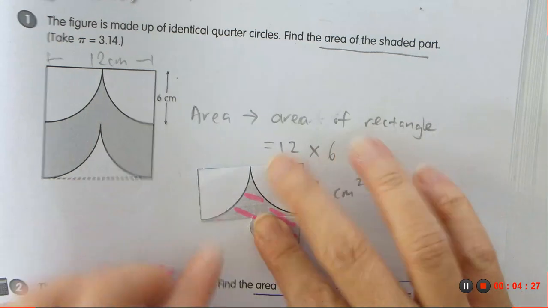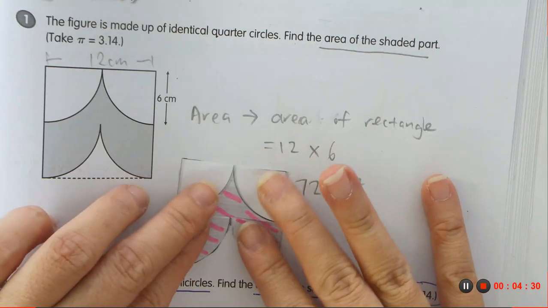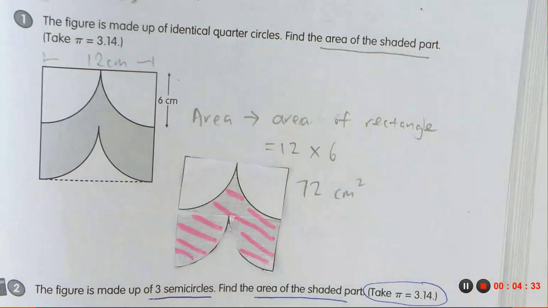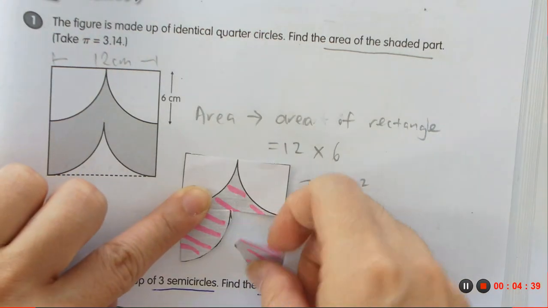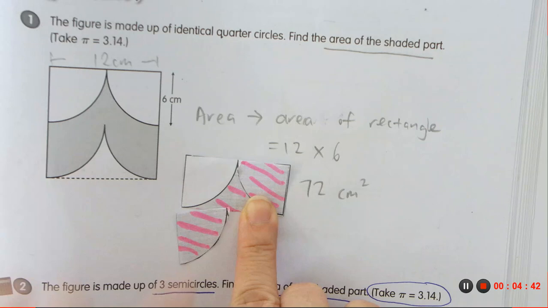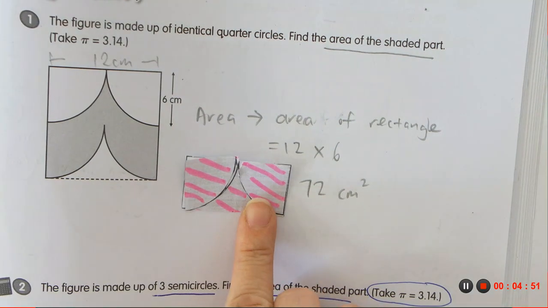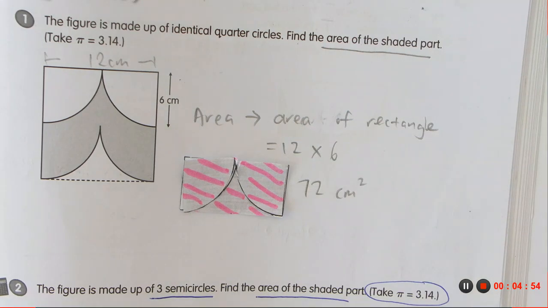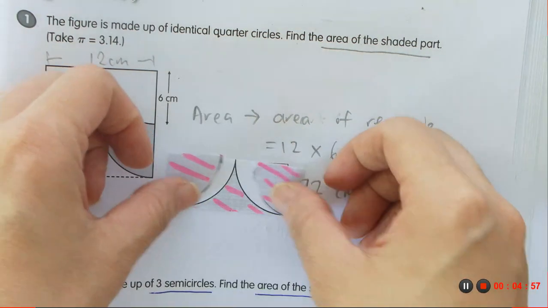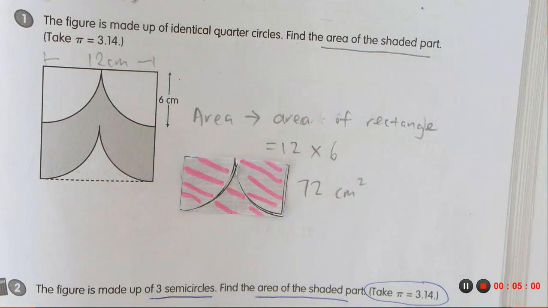Let's put it again. Like this, right? That is the original shape. I cut out a quarter circle, put it onto the white part. It's identical quarter circles, isn't it? I take the other quarter circle and put it on top. And then what do I get? The rectangle. Where's the circle? I want the shaded area, just the shaded part. So I will just put the shaded part and then I cover up the white part. Is this okay? Okay, last one, let's go.